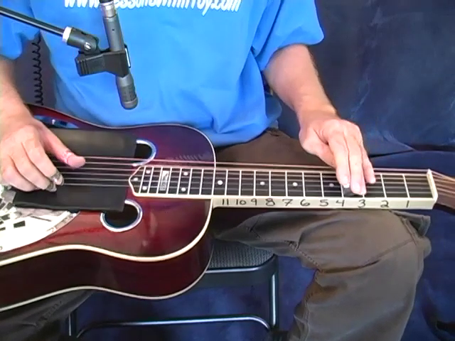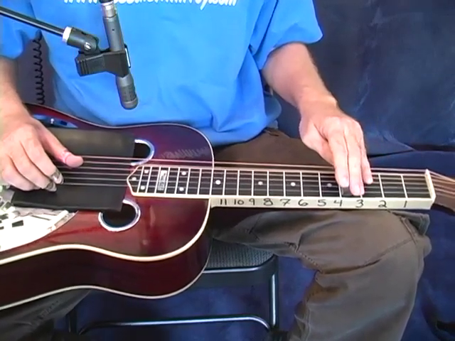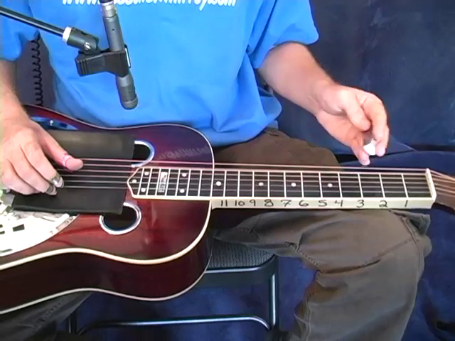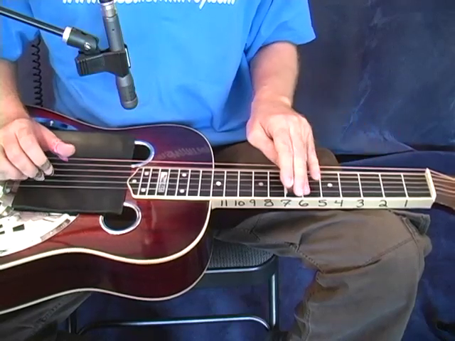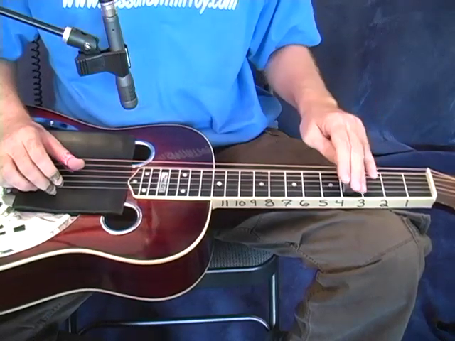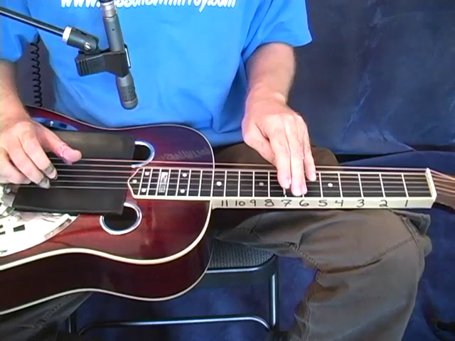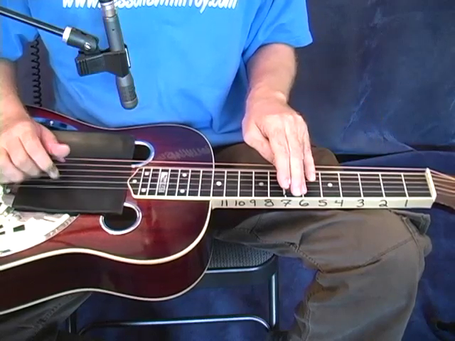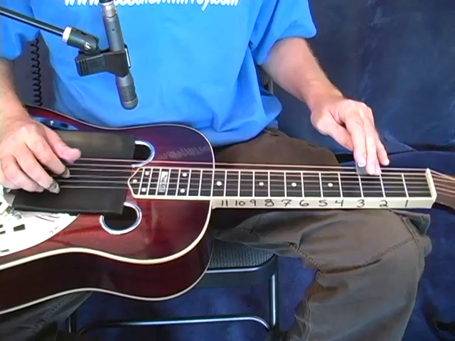Okay, and then we're going to slide into the 5th of our chord by sliding from my 4th fret all the way up to my 7th fret on my 1st string. And this is a good intonation exercise too, making sure you're in tune there. So we've got root. Let me try it.